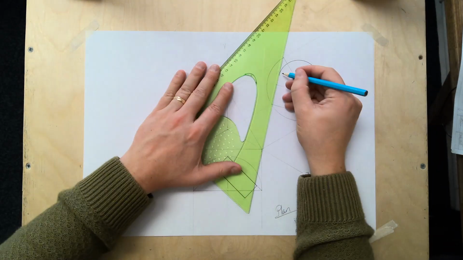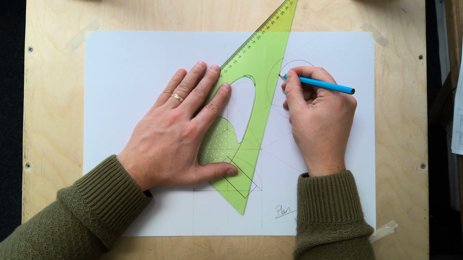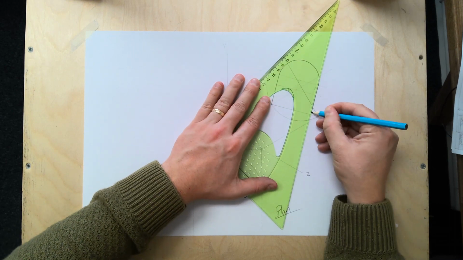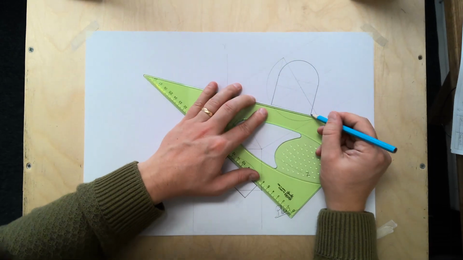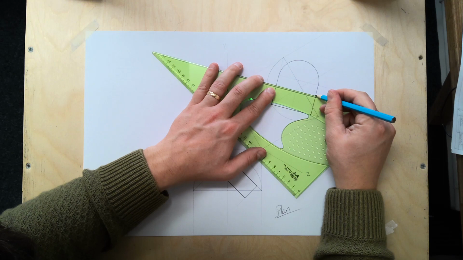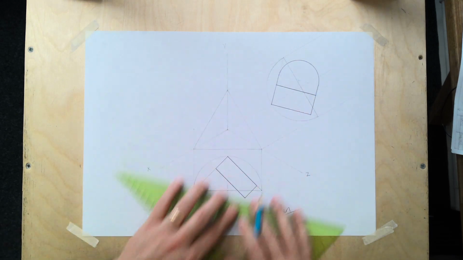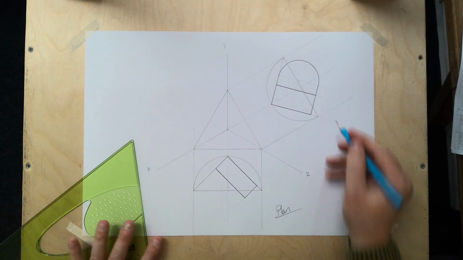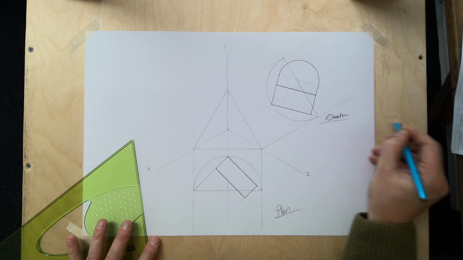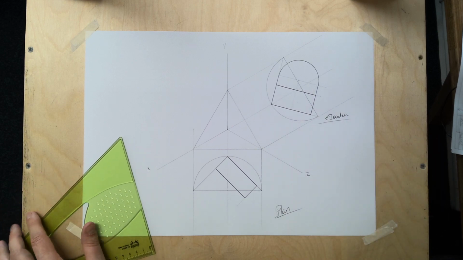Now we can heavy up our outer portions. All right, and that is your elevation. So that's part B done.